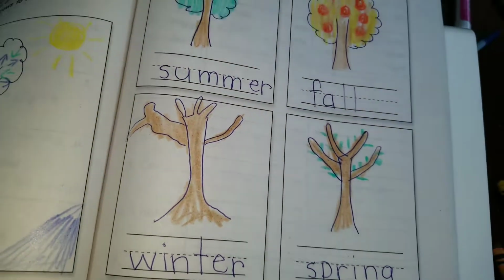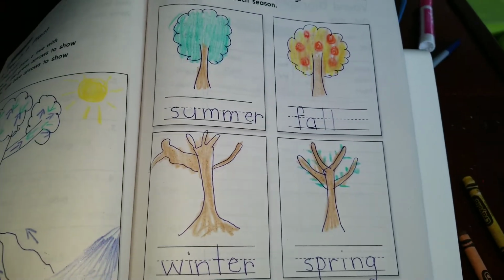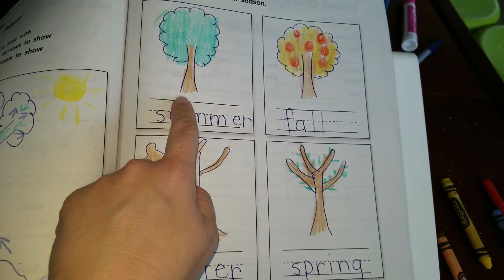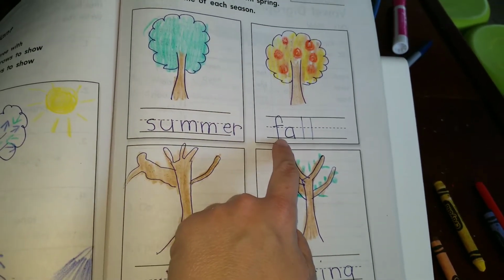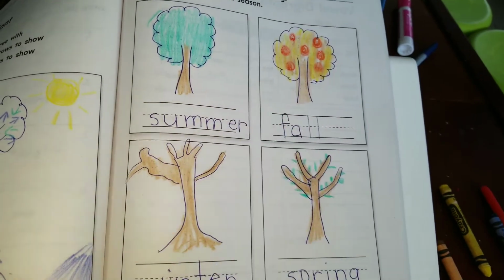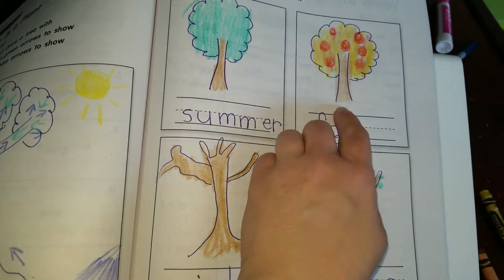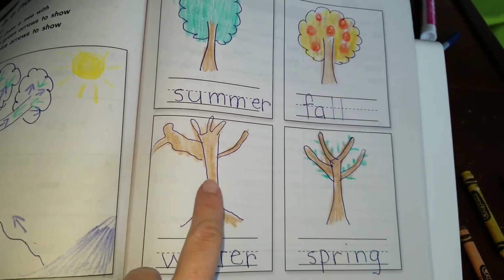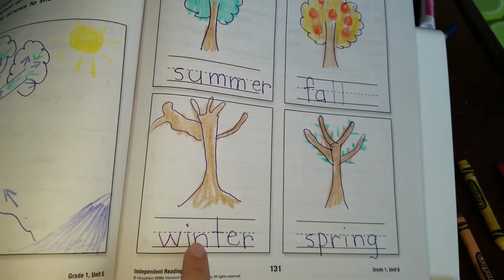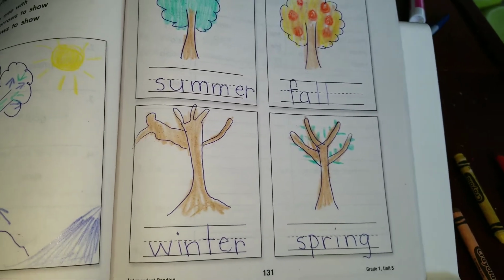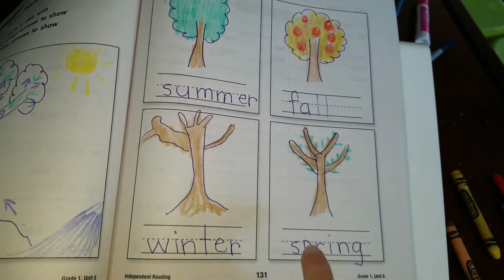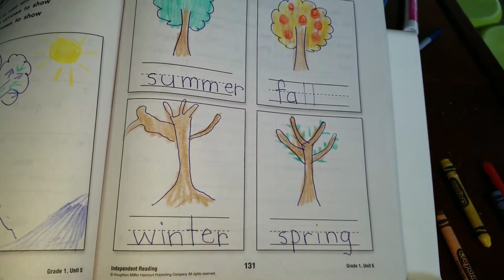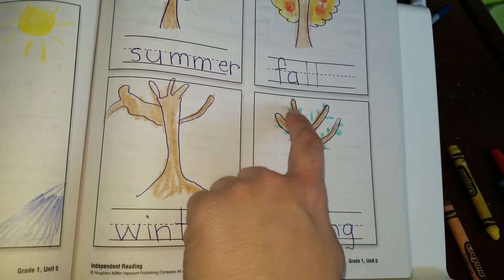All right, boys and girls. So these are our trees. This is the tree during summer. It doesn't have apples yet because the apples are going to come during the fall. But then the trees are not green anymore because it's fall. The leaves are changing color. And soon they all fall and the tree is bare for winter. After winter, boys and girls, the rain comes again and the tree gets new life in spring and new leaves start growing all over the tree.